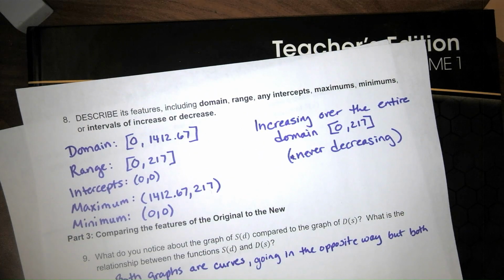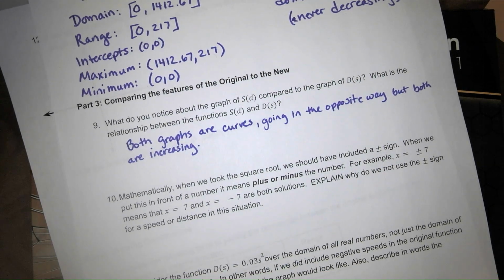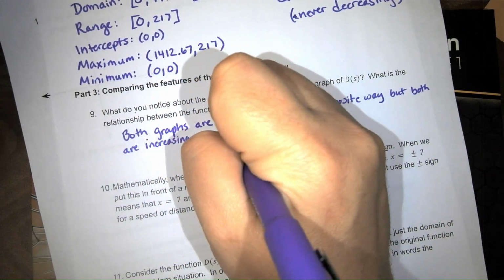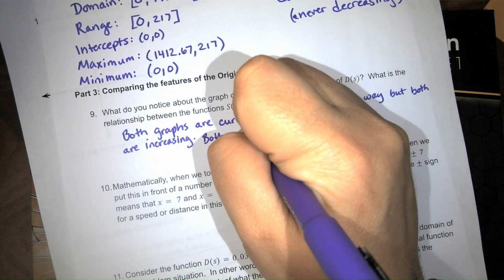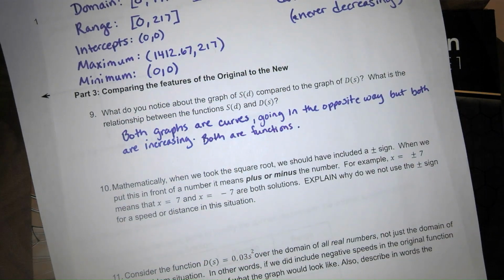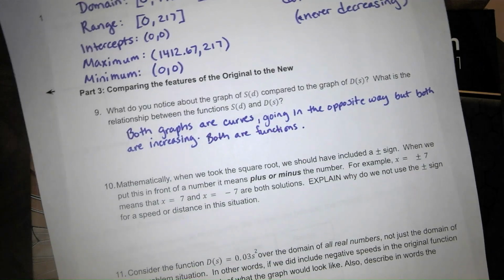Something else that you may have noticed is they both are functions. They both pass the vertical line test. The inputs and outputs, you may have noticed some of them are the same but swapped.